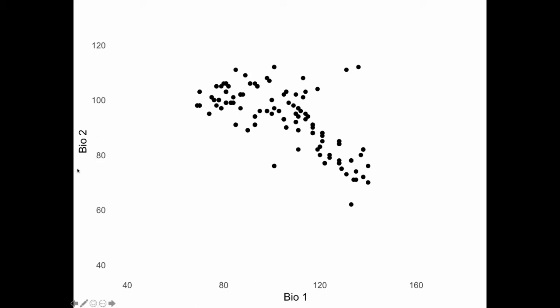This is Bio 2, another Bioclim predictor. And these are the values for the points where our species occurs in that environment space. So this is a place where our species occurs, and it has a value for Bio 1 of, I don't know, about 110, and a value for Bio 2 of about 83-ish, right? So this is just the distribution of our points in environment space.